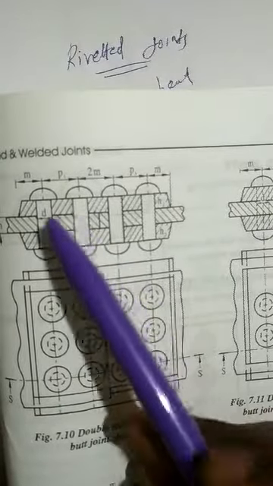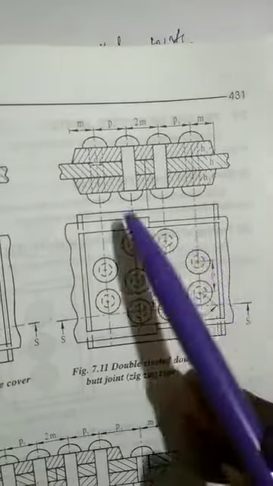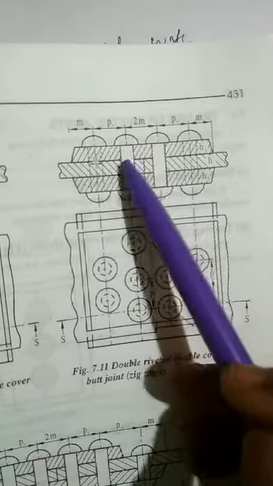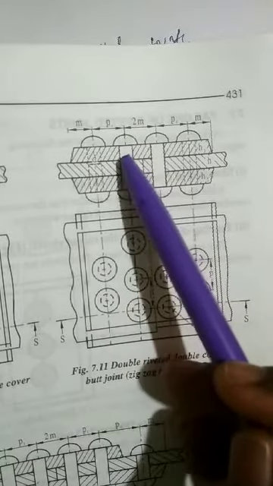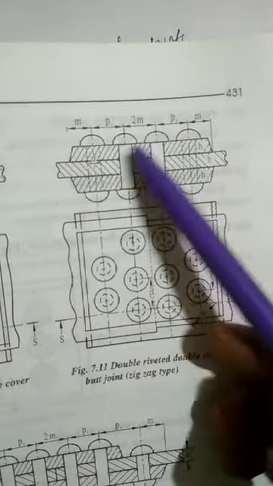How many cover plates are there? 1, 2. Then it is a double riveted double cover butt joint. Here is another one. Two plates. For joining two plates, you can see that in one plate, two rivets are there, but it is not a chain type, near by near, connected by another. It is zigzag type. Then it is a double riveted, double cover, zigzag butt joint.